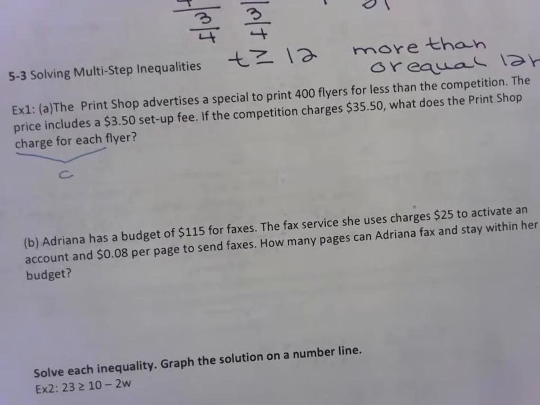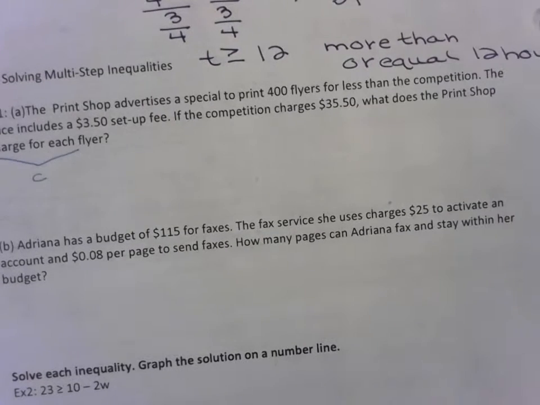So, look for phrases that give you an inequality symbol. What phrase do I see that's going to tell me an inequality symbol? Less than. So the print shop advertises a special to print 400 flyers for less than the competition.